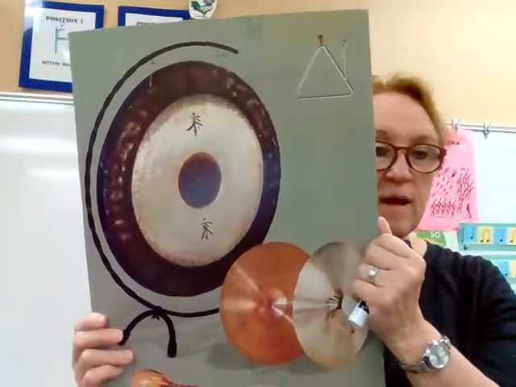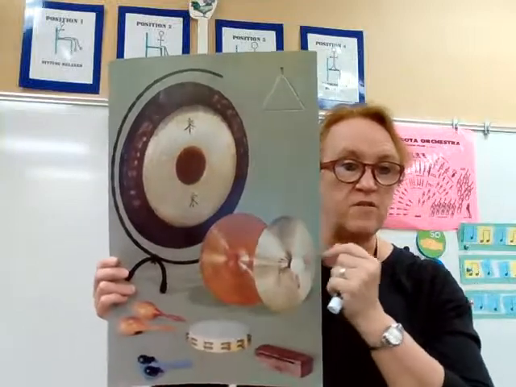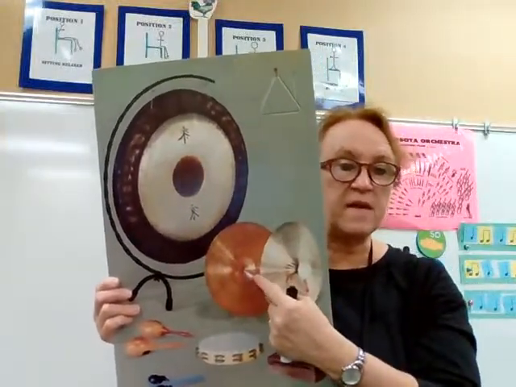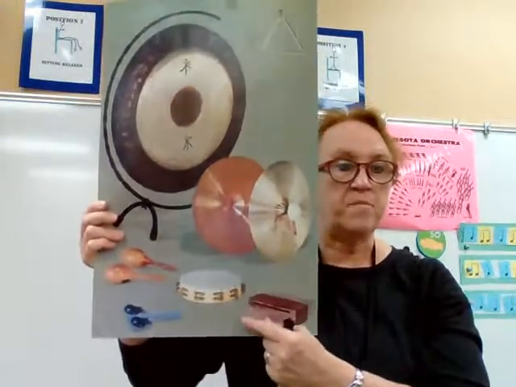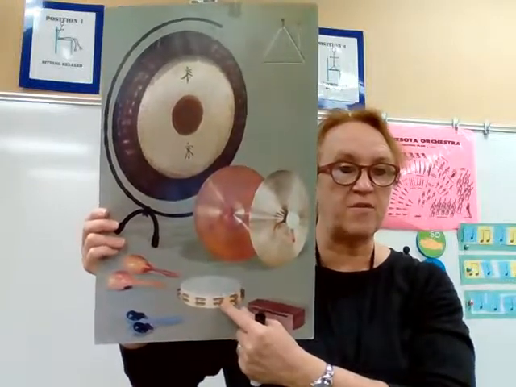So if you touch them with your hands, the sound will stop. This is a large gong. You have to use a really large mallet for that. These are cymbals, and they fit in the category because you bang them together, you strike them together. This is a wood block. This is a tambourine. You can shake it or tap it with your hands.